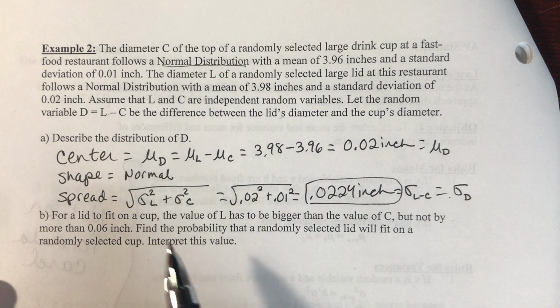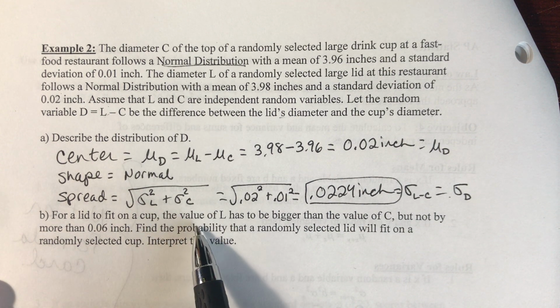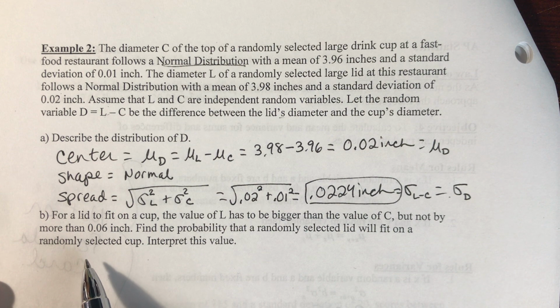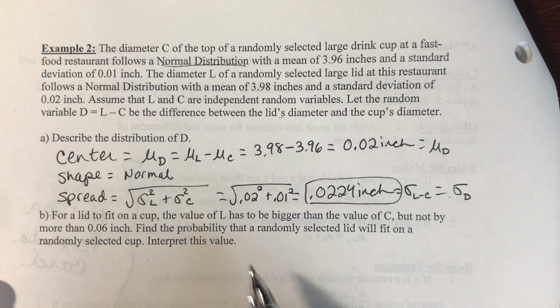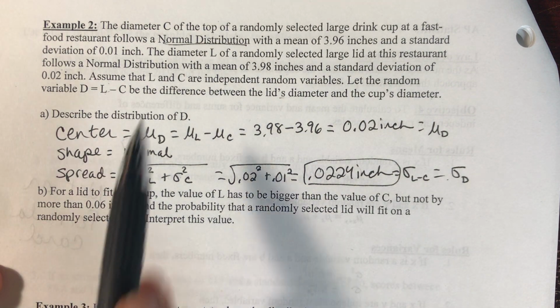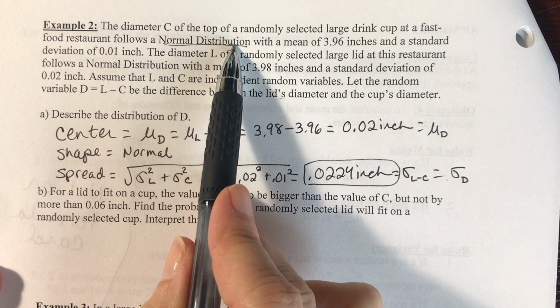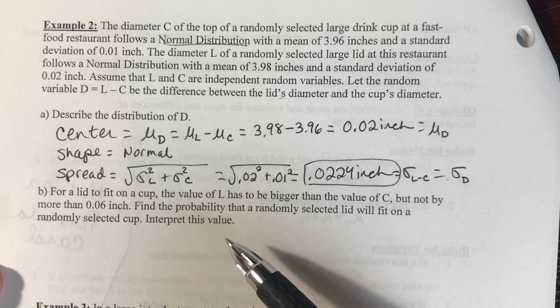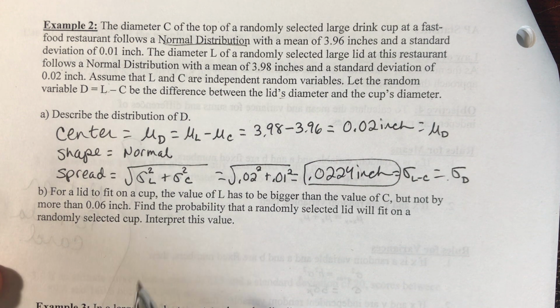Now, for a lid to fit on the cup, the value of L has to be bigger than the value of C, but not by more than 0.06 inch. Find the probability that a randomly selected lid will fit on a randomly selected cup, and then interpret this value. So here's the key. The problem told us it's a normal distribution. If the problem tells us it's a normal distribution and it's asking us to find a probability, then that's asking us to find the area under the curve.